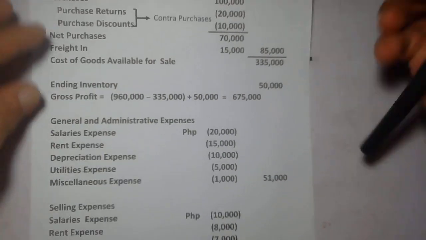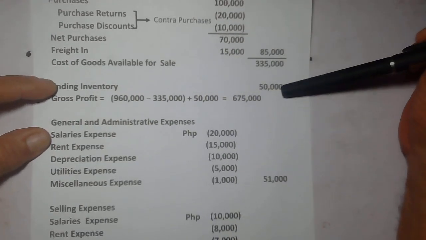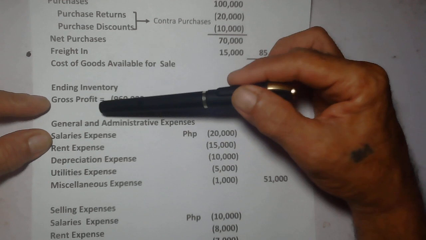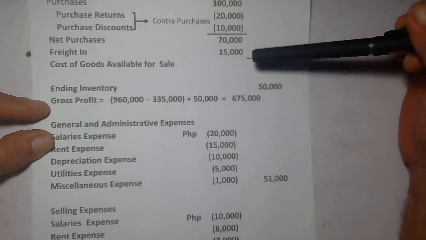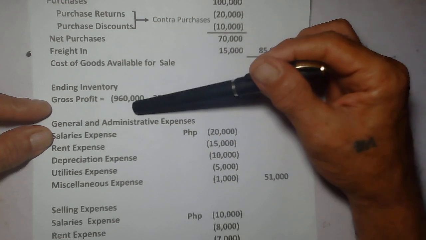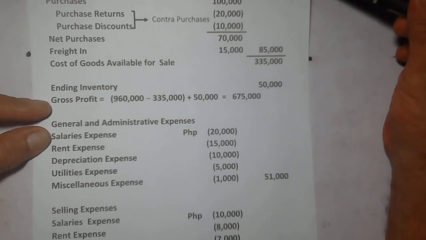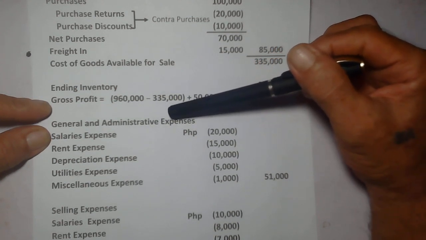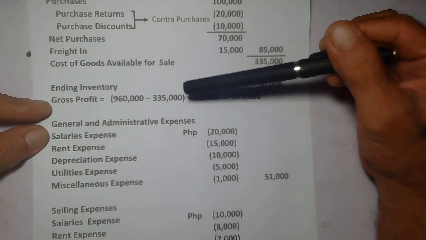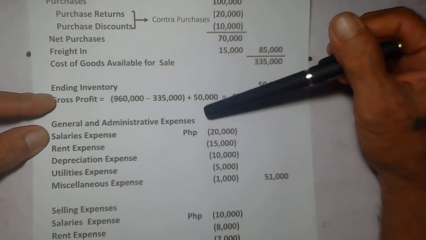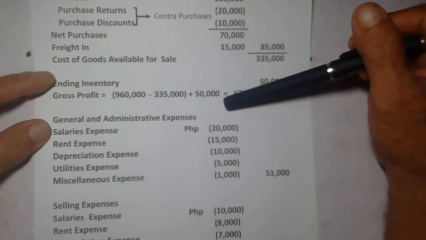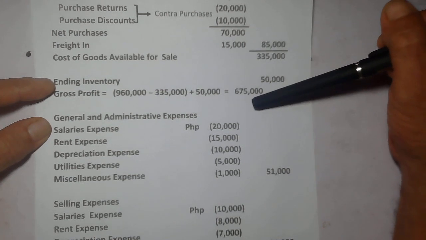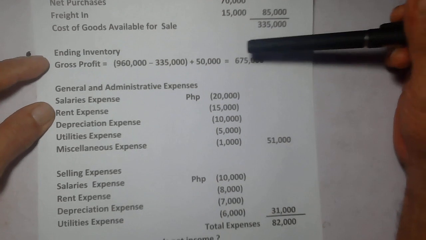Now, here we have the value for ending inventory. And ending inventory is part of your profit. Now, to get the value for the gross profit, we subtract 335,000 from the net sales, which is 960,000. So 960,000 pesos minus 335,000 pesos plus the ending inventory amounting to 50,000 pesos, and the value of the gross profit is now equivalent to 675,000 pesos.